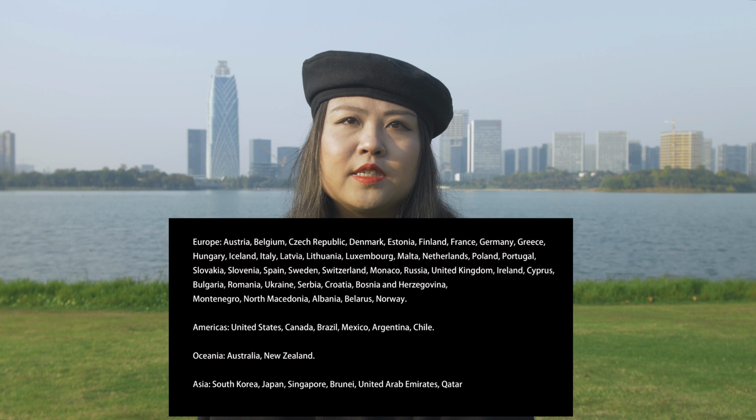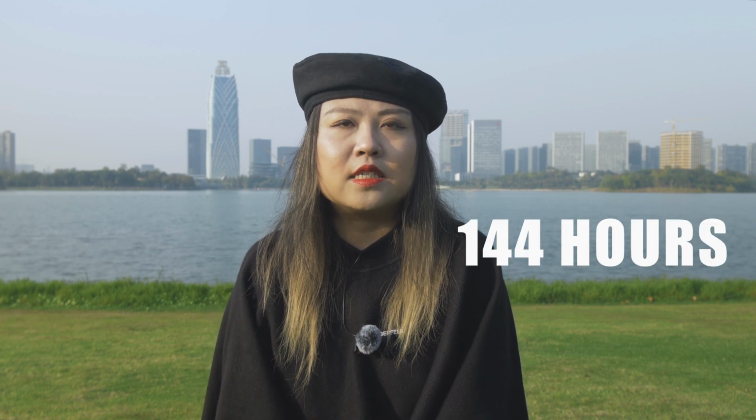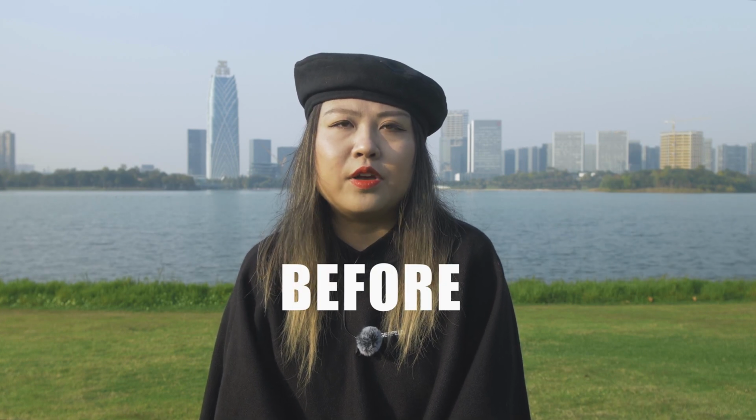First, you need to confirm whether your country is on the list of this policy. I made a form here. You can click pause to see this form. Then make sure your passport is valid for at least 3 months. You need to provide confirmation of the date and seat of a flight ticket to another country within 144 hours, which means that you must have bought a ticket to another country before entering.